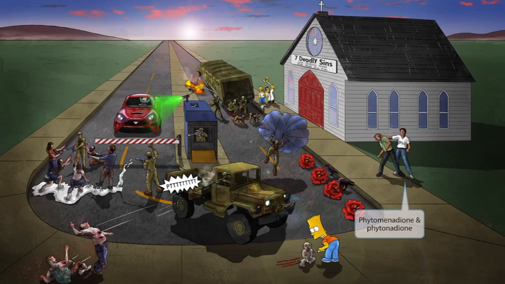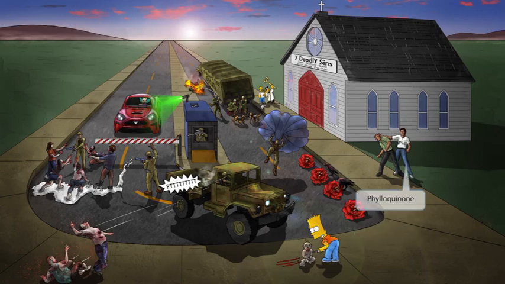Okay, now let's zoom out and add one more scene to the image. Notice that these two guys fighting off to the right have been added to the image. The fight should help you remember phytomenadione and phytonadione. Notice that this guy's name is Phil, and he's pretty proud of his name, so he wears a shirt around with his name on it. Seems pretty silly, but it's the end of the world, so oh well. Phil should help you remember phylloquinone.